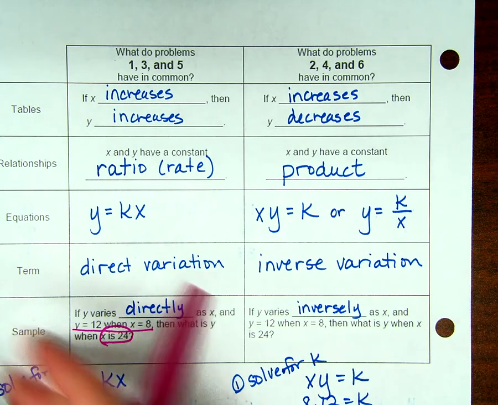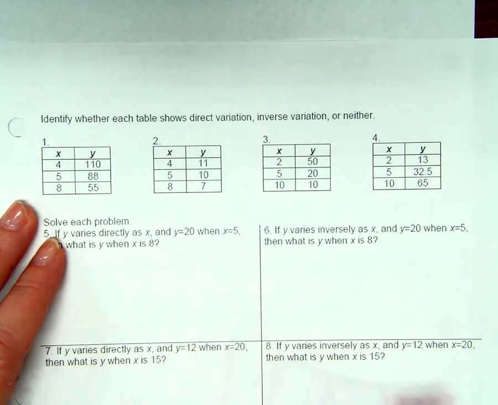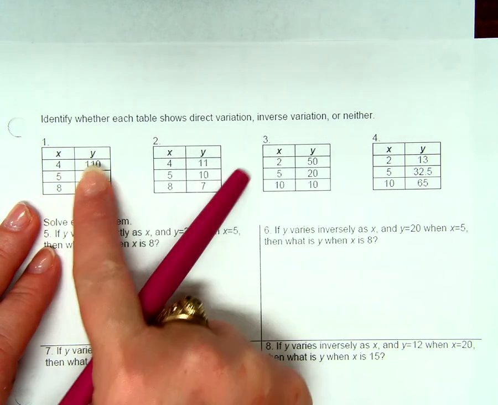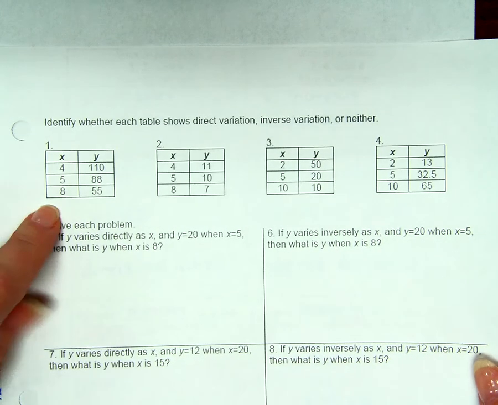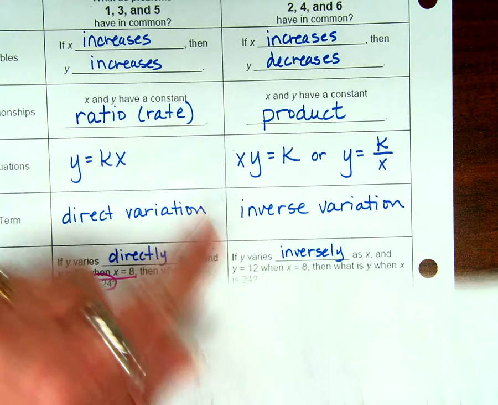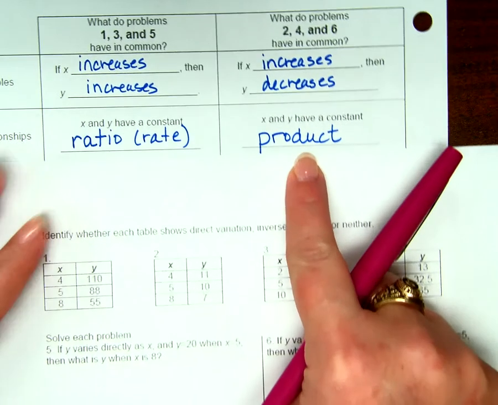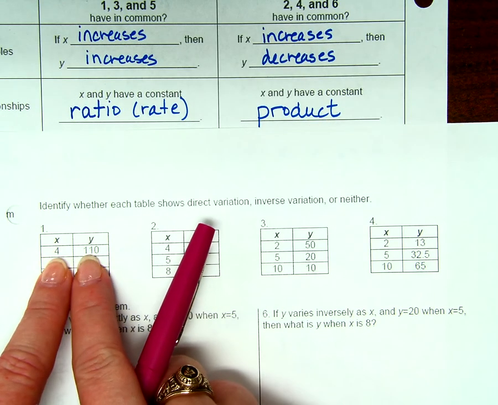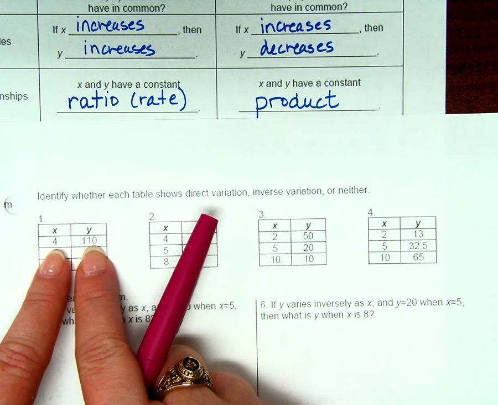Look at problem number 1. These are your homework problems, by the way. Okay? What's happening to x? What's happening to y? Increasing, decreasing. So I think maybe it is inverse variation, but I know if it's inverse variation, x and y have to have a common product or a constant product. What is 4 times 110? 440.